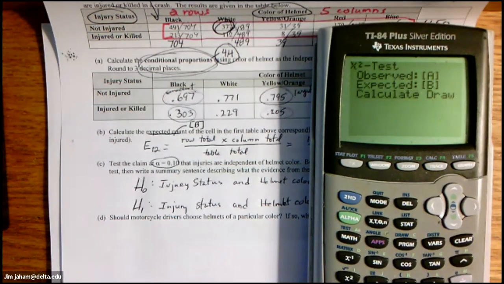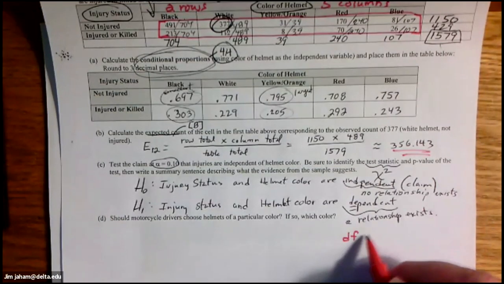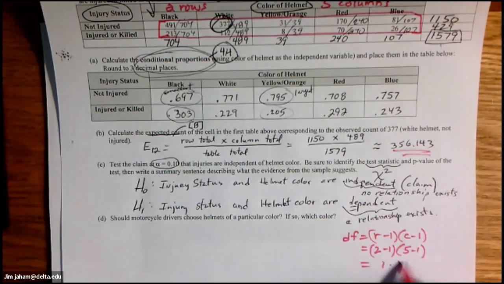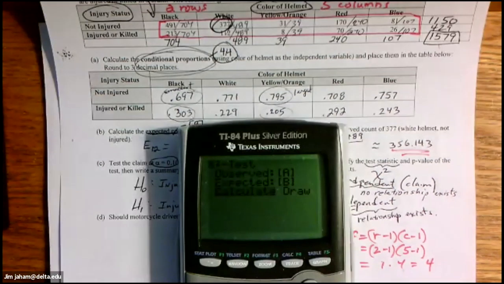And before I do that, I just want to remind you that the degrees of freedom for this test is the number of rows minus 1 times the number of columns minus 1. So 2 minus 1 times 5 minus 1, 1 times 4. I wanted to do it before we ran this calculator function because one of the pieces of output from the chi-squared test calculator function is the degrees of freedom.